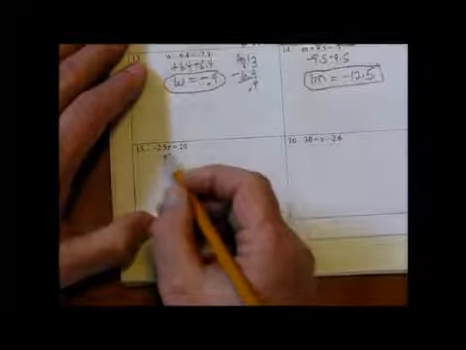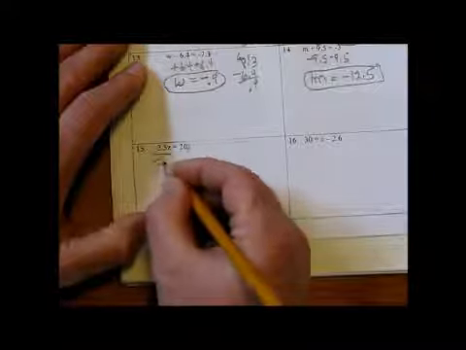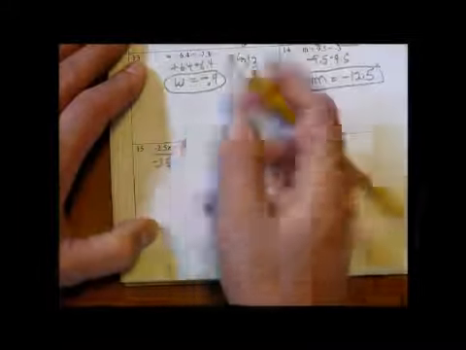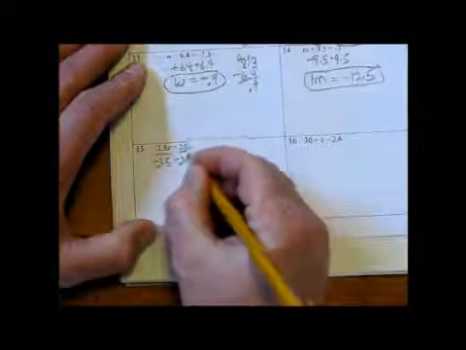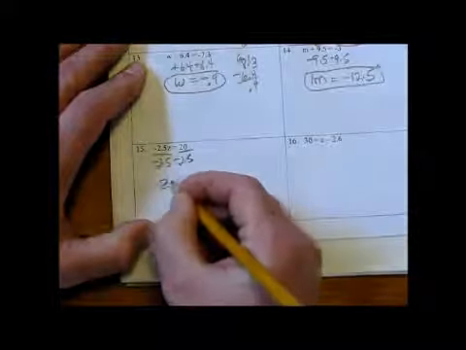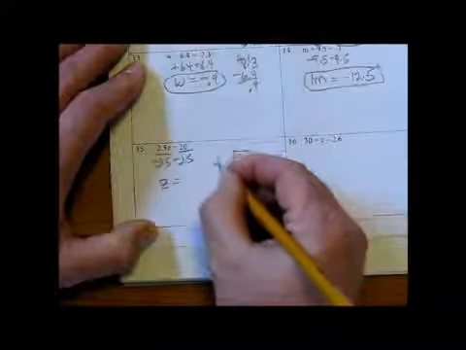Moving on, I have on this one, negative 2.5z is equal to 20. I'm going to divide each side by negative 2.5. Divide each side, use fraction bar, negative 2.5. This side I get z, this side I get 20 divided by 2.5.